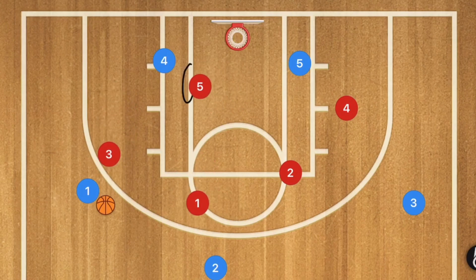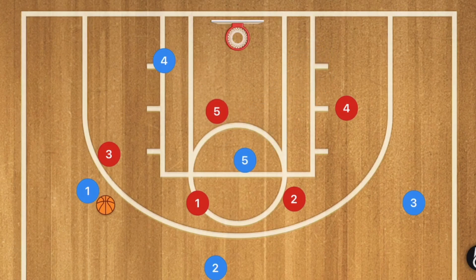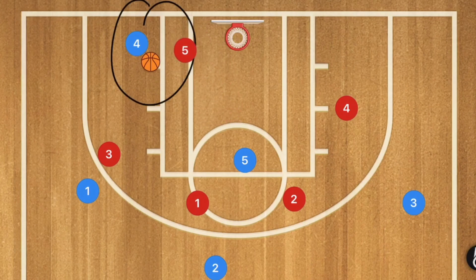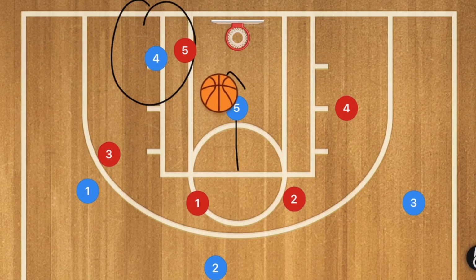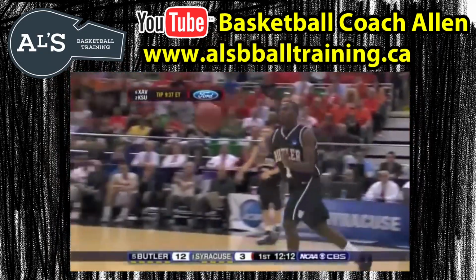Player 5 is going to be defending, obviously, that post player. Or what could happen as well, because we're going to have player 5 popping up towards the point, player 5 has to now defend both of those players. And that's going to allow player 4 to get open in that low baseline area. And now player 5 needs to come down to guard him. And what's going to happen is player 5 is just going to drive towards the rim. And player 4 is going to pass the ball back to or over to player 5, who's going to hit the dunk or a nice easy layup.